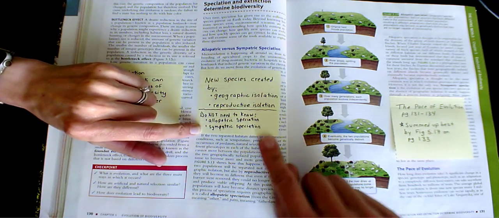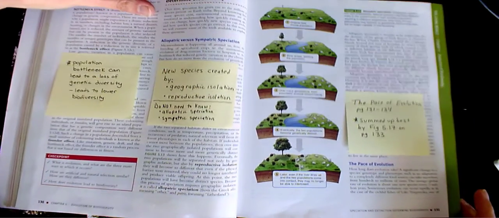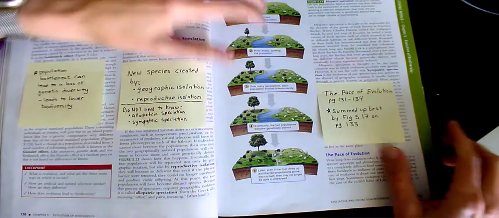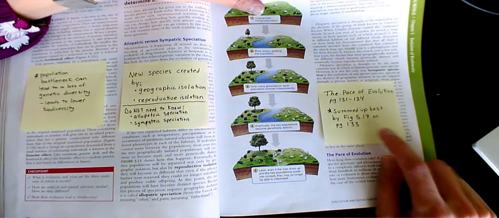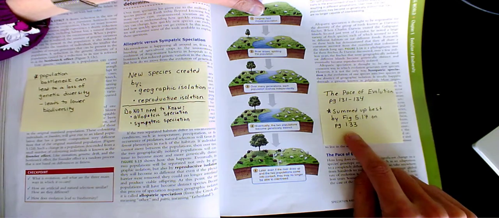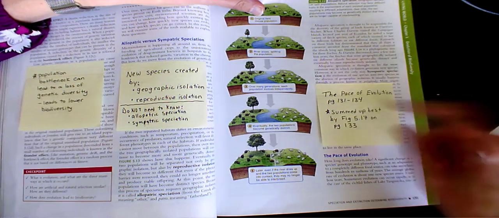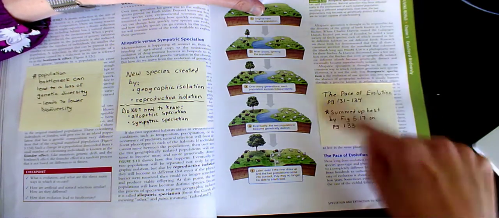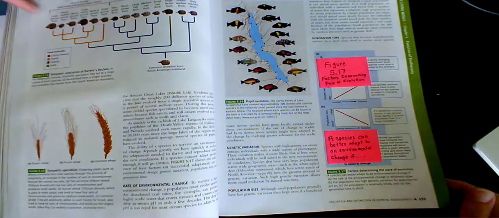It's not necessary. Okay, so then let's talk about the pace of evolution. How fast is evolution occurring? How quickly can different species come about or adapt? This is summed up best by a figure on page 133. It starts at the bottom of page 131 and goes all the way to 134. So the pace of evolution is going to be the next section.